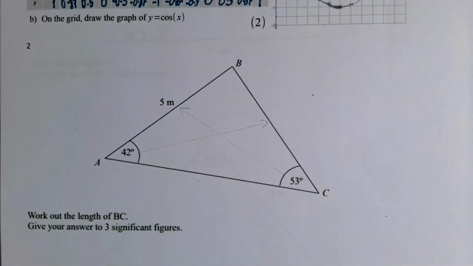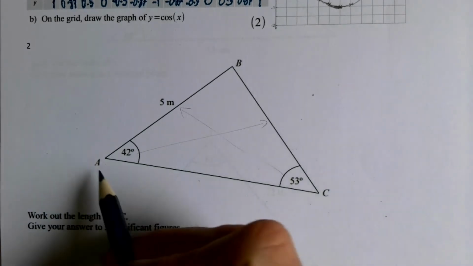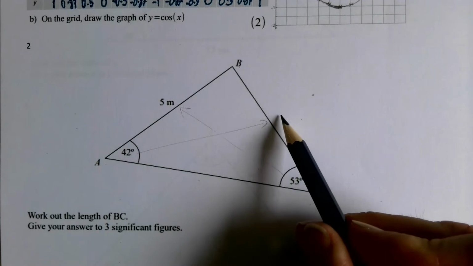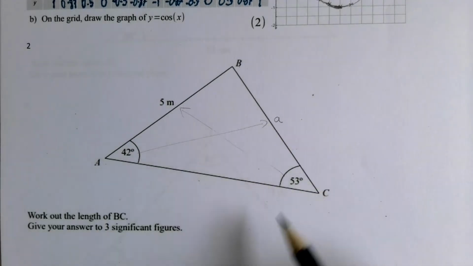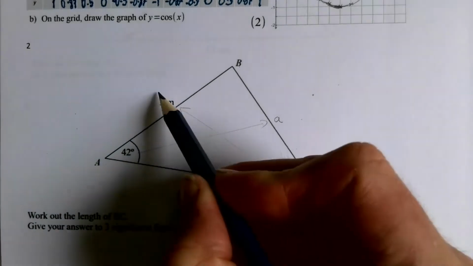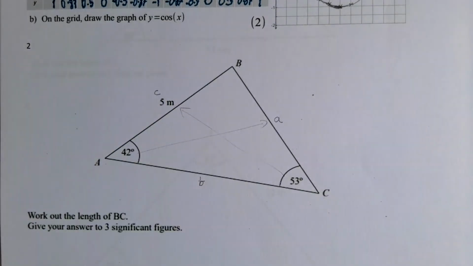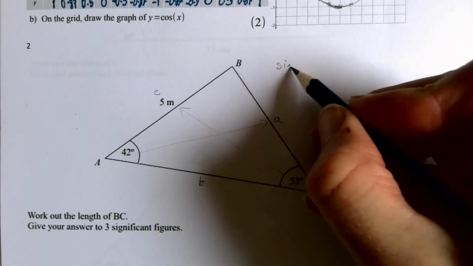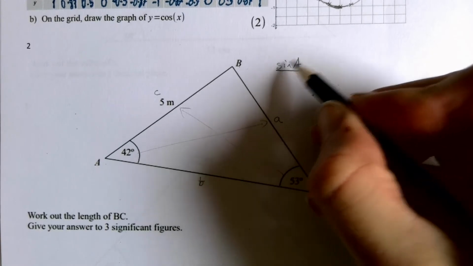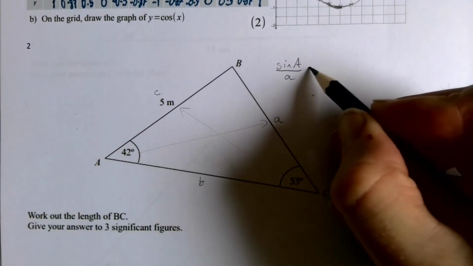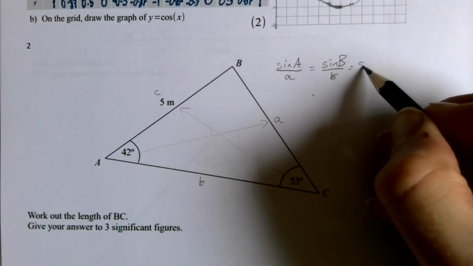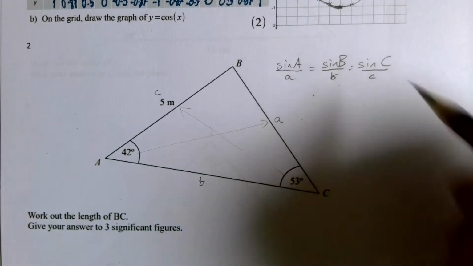Now the first thing to think about is how we label triangles. We put capital letters on the corners, and we put the small letter that goes with that on the opposite side. So you've got side a there, side b there, and side c there. Now the sine rule says that sin A over a, so sin of the angle divided by the length of the side, is equal to sin B over b is equal to sin C over c.